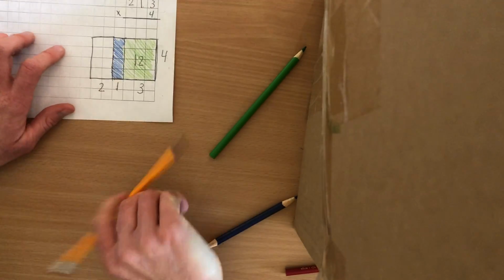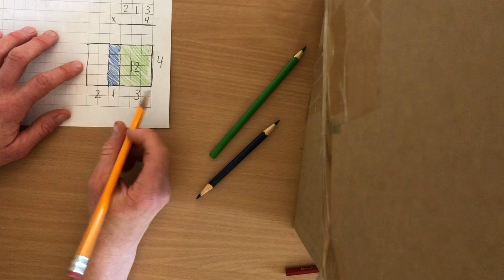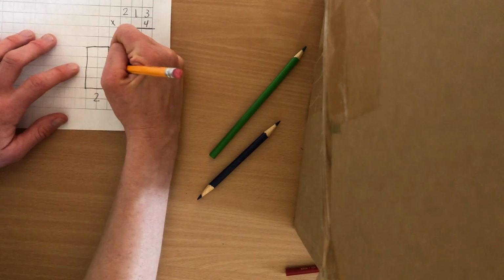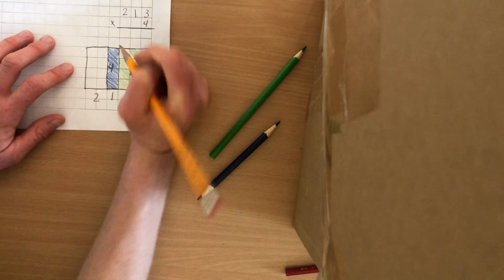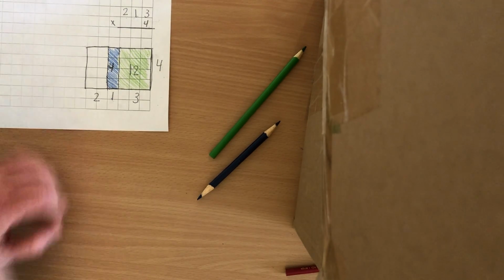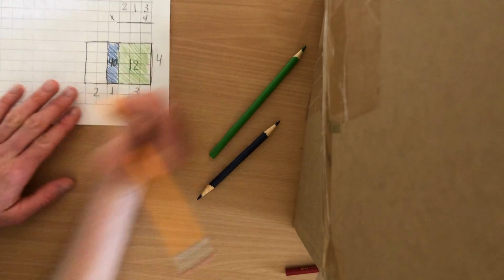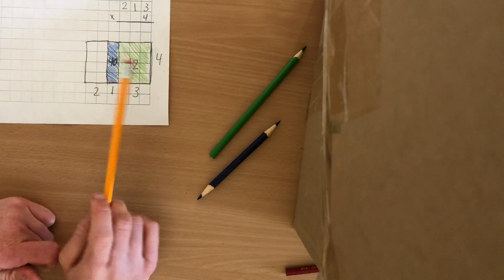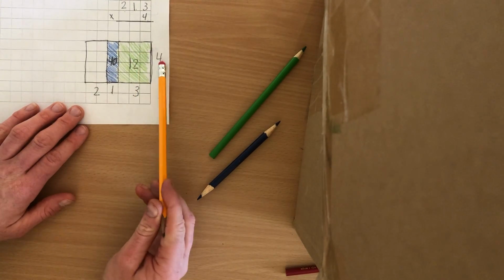Okay. So let's count to see what 1 times 4 is. 1, 2, 3, 4. But is it just going to be 4? Is 4 a 10? No, but how can we make 4 a 10? We can put a 0. It becomes 40.